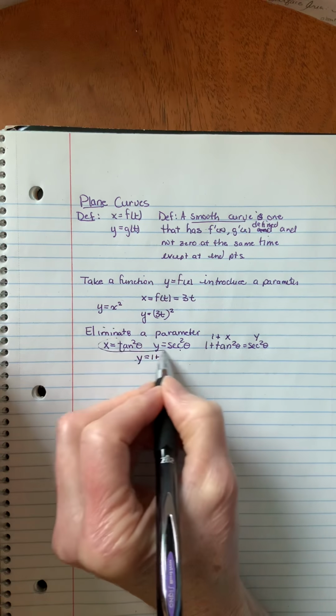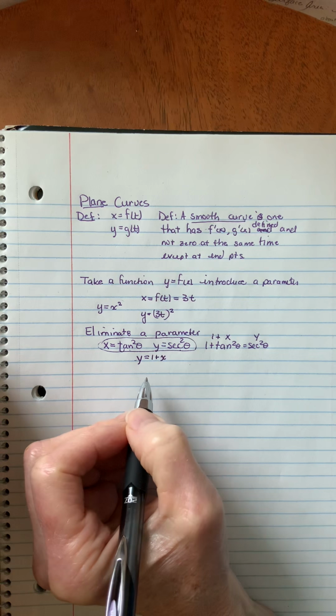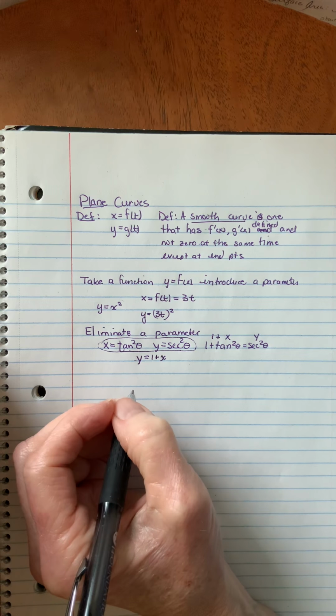Now, did that look like that? Not at all. Okay, not at all. But y is equal to 1 plus x. I eliminated the parameter. The theta is gone. And the trig functions are gone, actually, too.